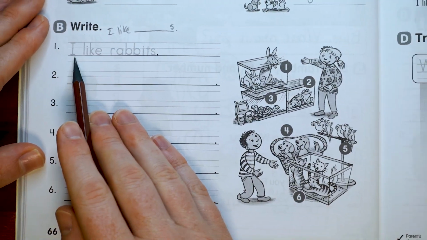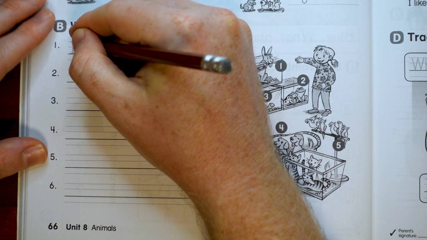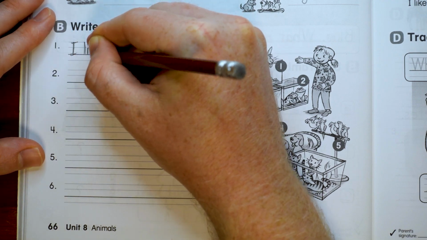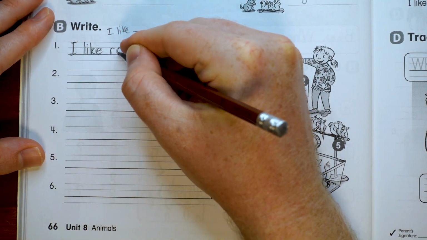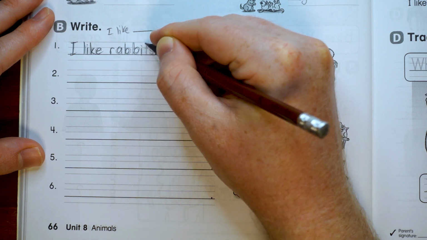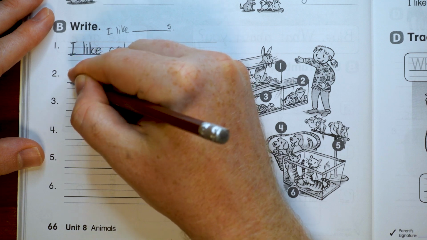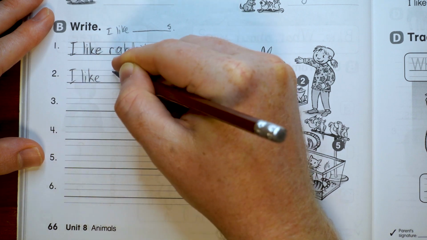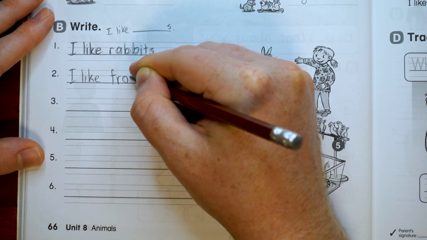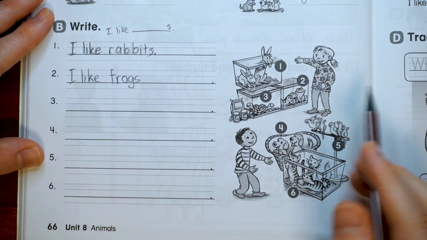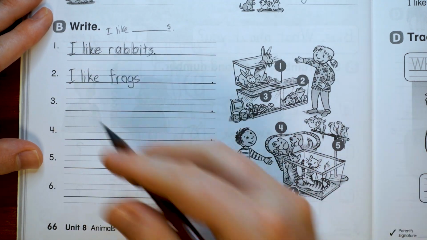Let's do it. Number one, I like rabbits. Number two, frogs. I like frogs. F-R-O-G-S. Number three, turtles.